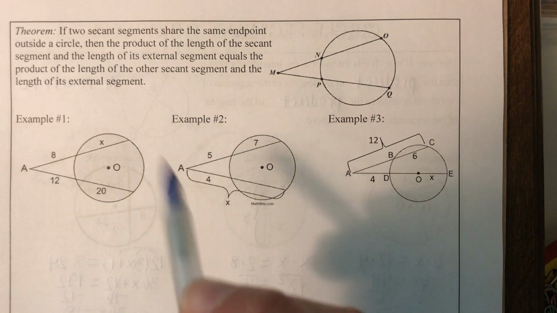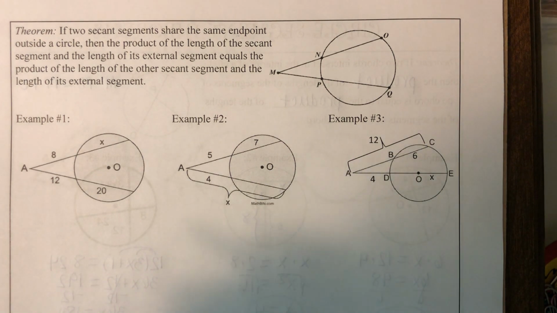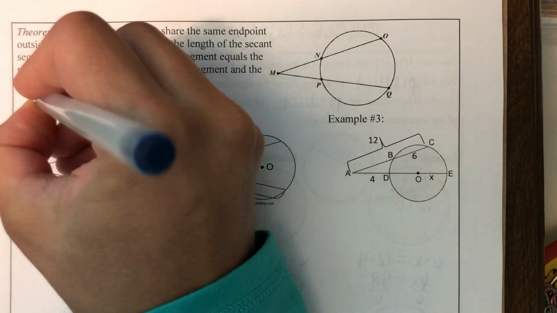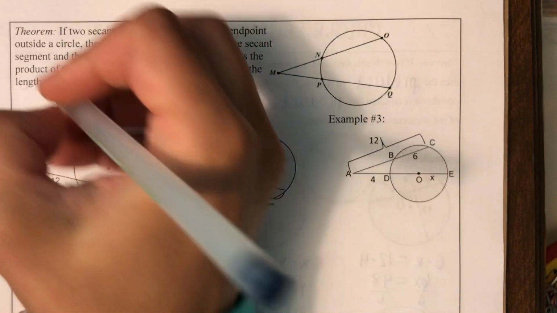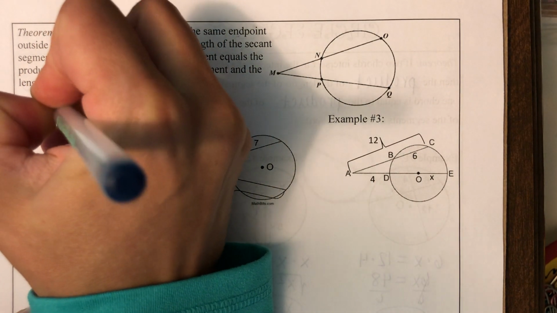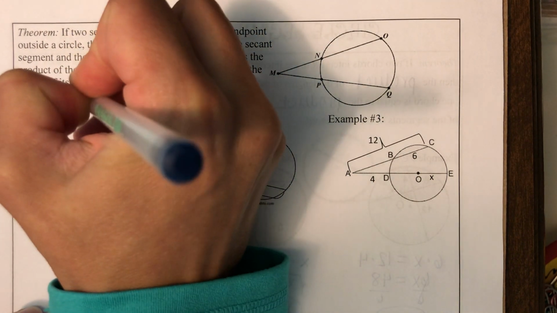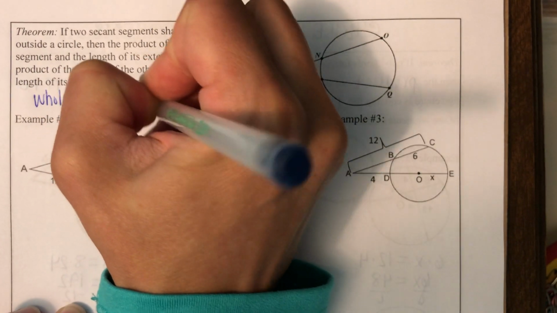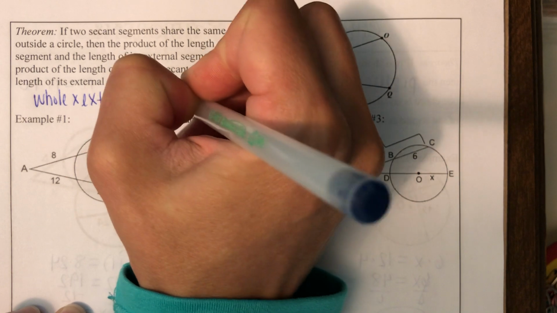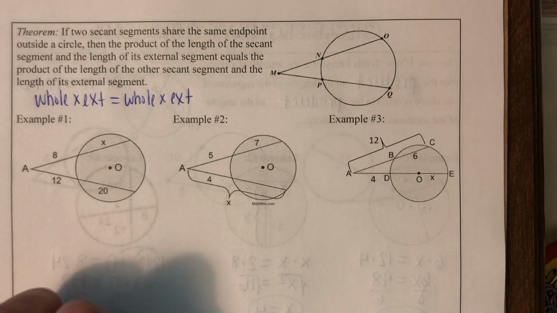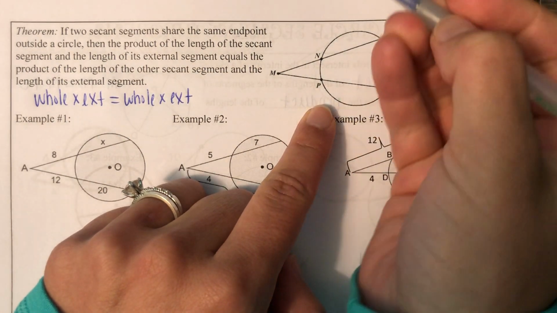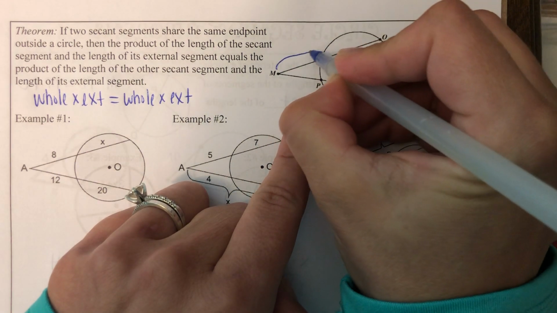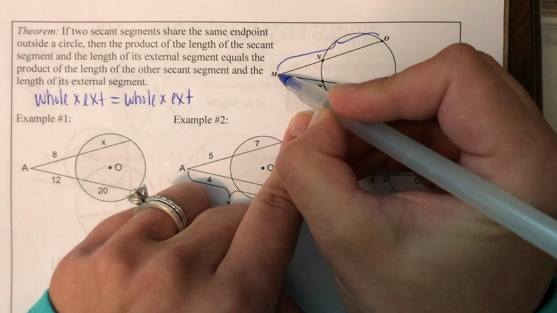Okay, some people like to think of this as, I'll simplify the formula, whole times the external piece equals whole times the external piece. I'll show you on the diagram. So this whole secant is from M to O.